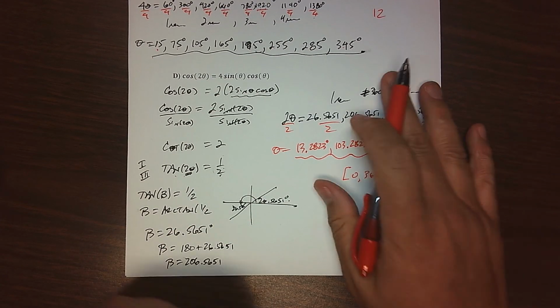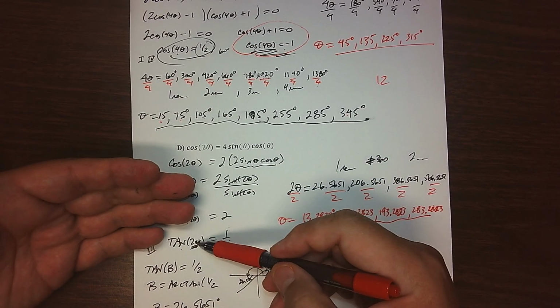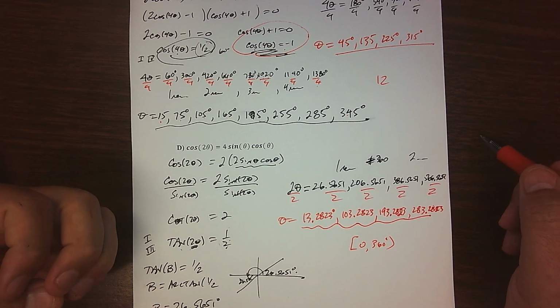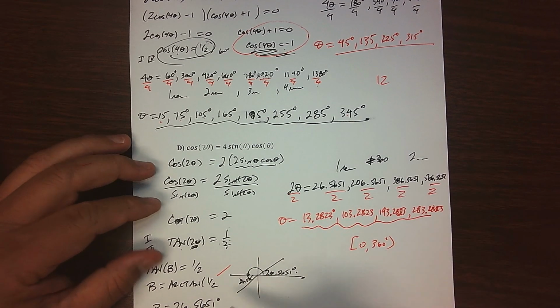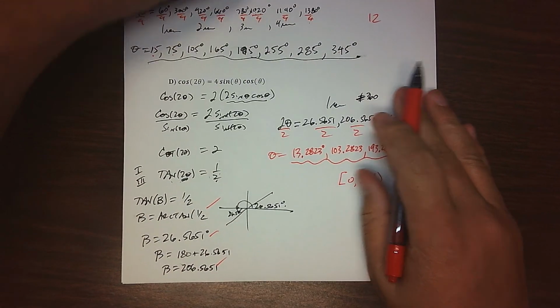Right, so kind of a nice one there. We used a couple double angles. We're stretching out the period, so I'm having to go out a couple revolutions, using my technology, using my idea of reference angles. So a lot of things going on in that one to help us out.